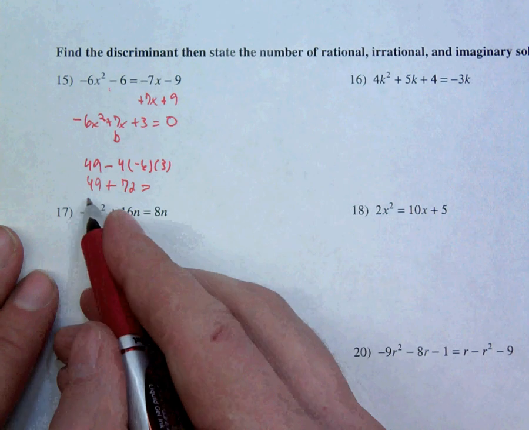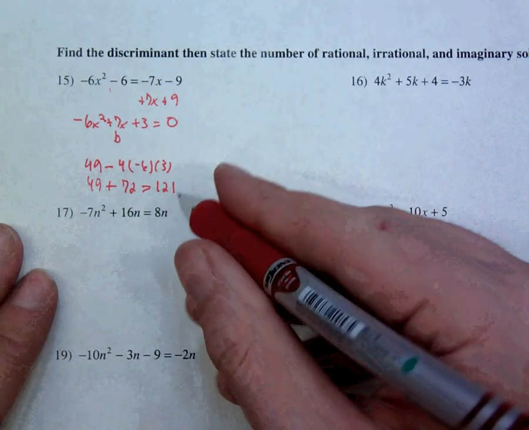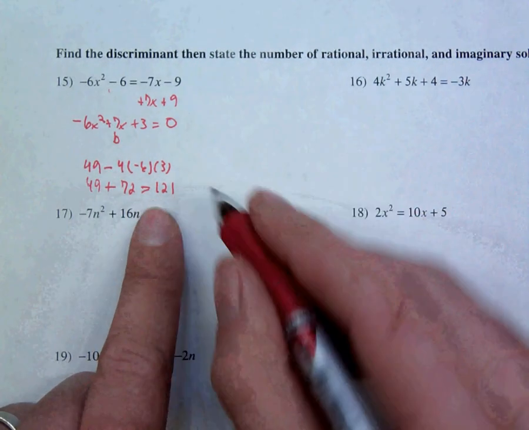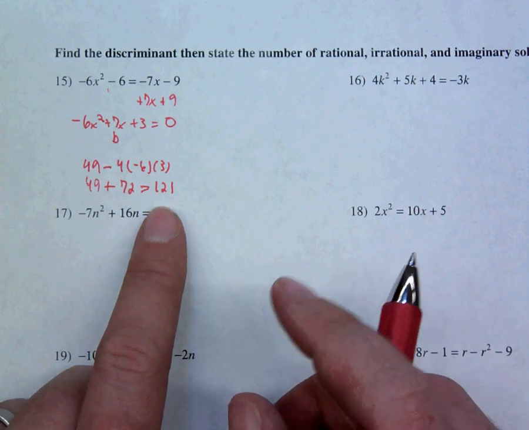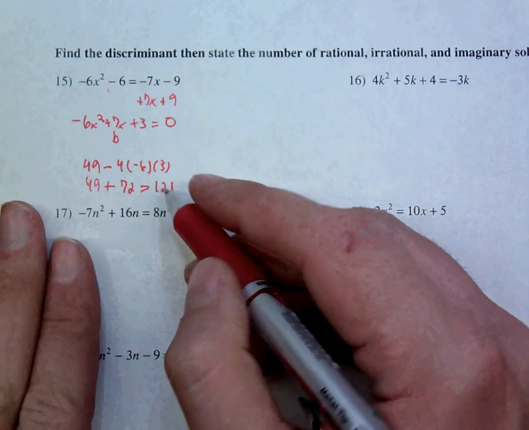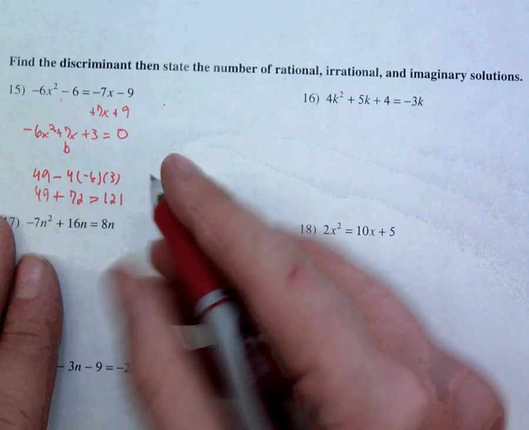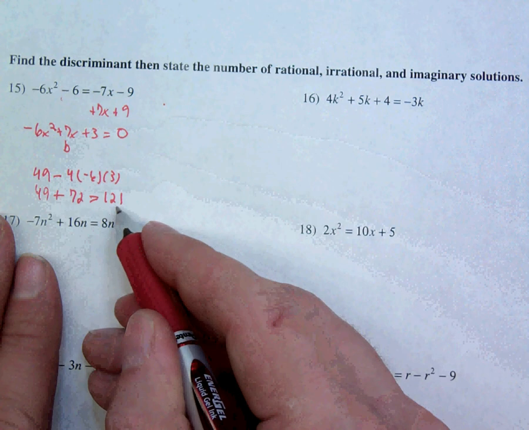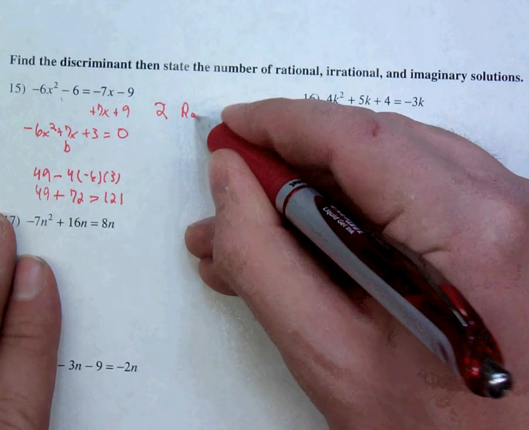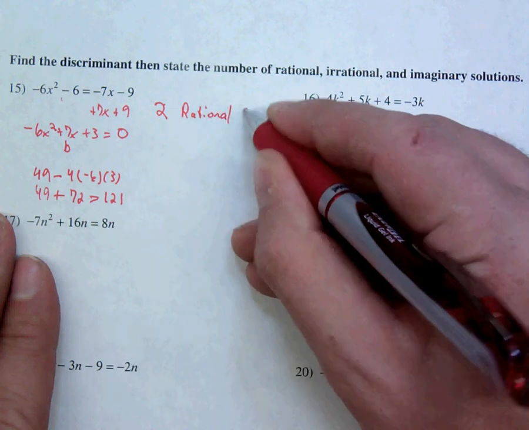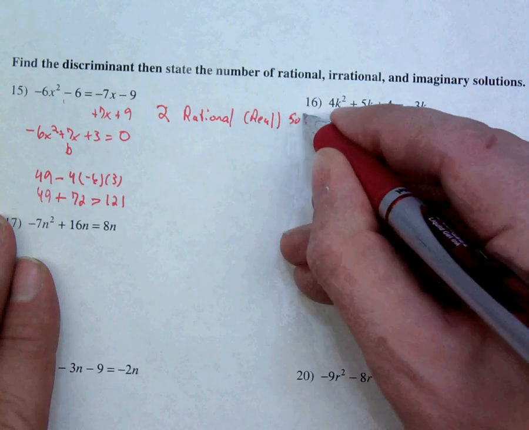So this is 121. That's what's inside of the square root, and you can do the square root of 121. The square root of 121 is 11. And because it's a perfect square, there are going to be rational solutions. It's not negative, so it's real, and it's not 0, so there are going to be two solutions. There are two rational, real zeros solutions.